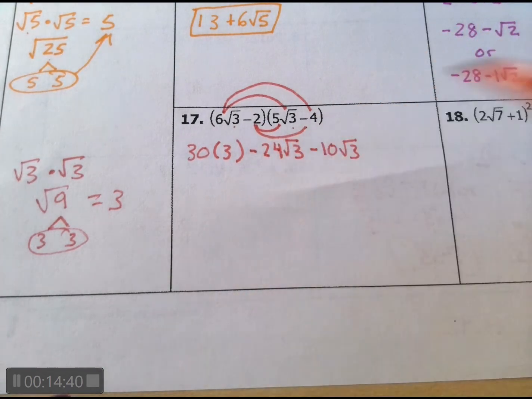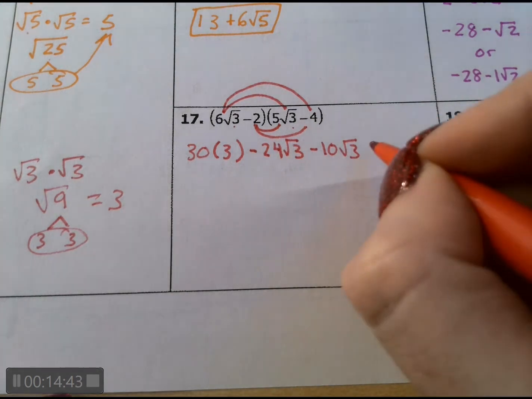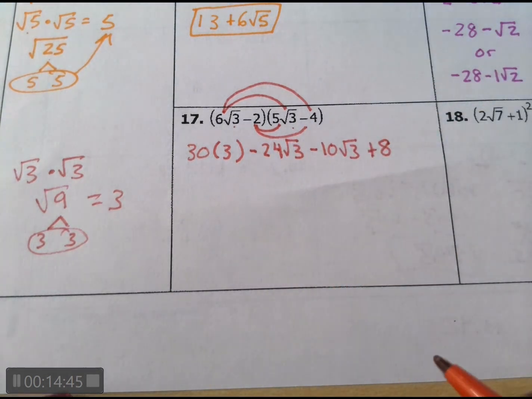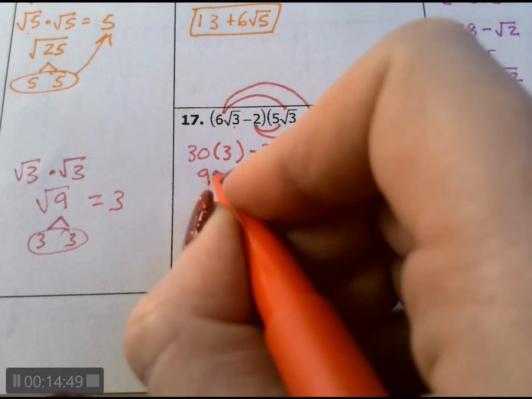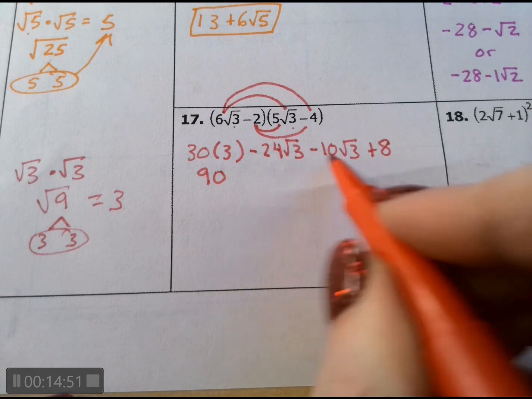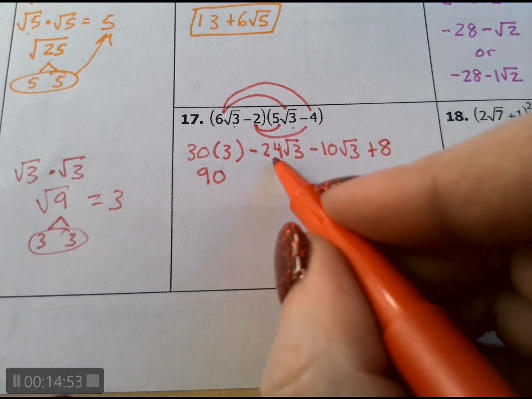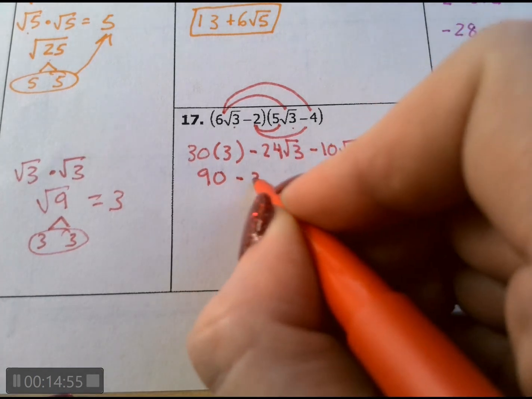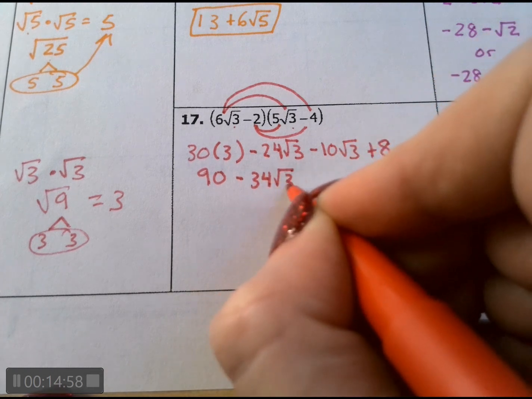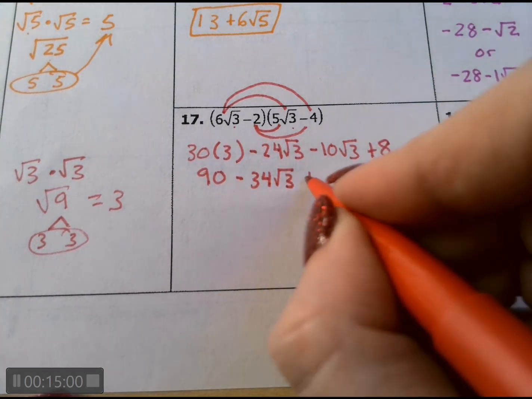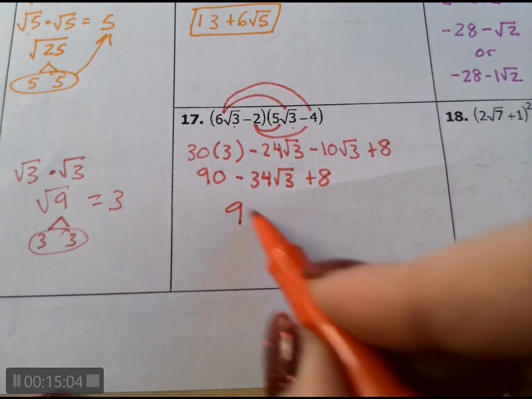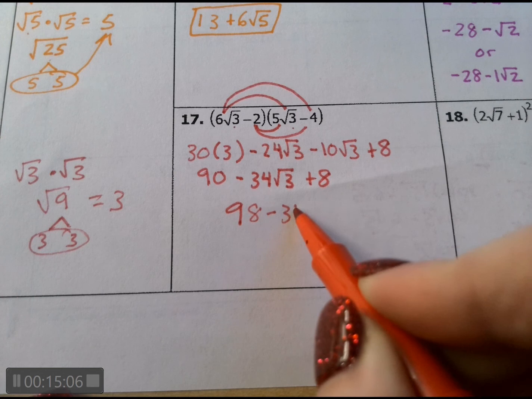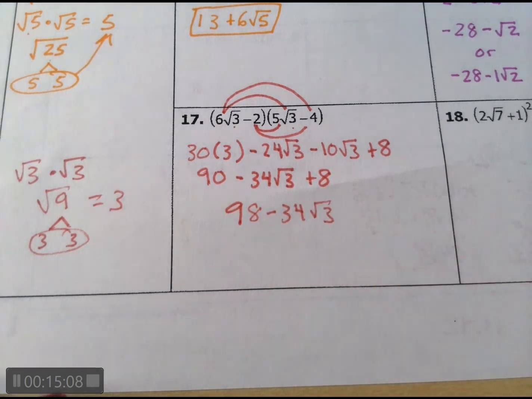And then finally, negative 2 times negative 4, positive 8. 3 times 30 will give us 90. And then we'll go ahead and combine these like terms. Negative 24 minus 10, negative 34 square root 3. Combine the 90 and the 8, or 98 minus 34 square root 3.